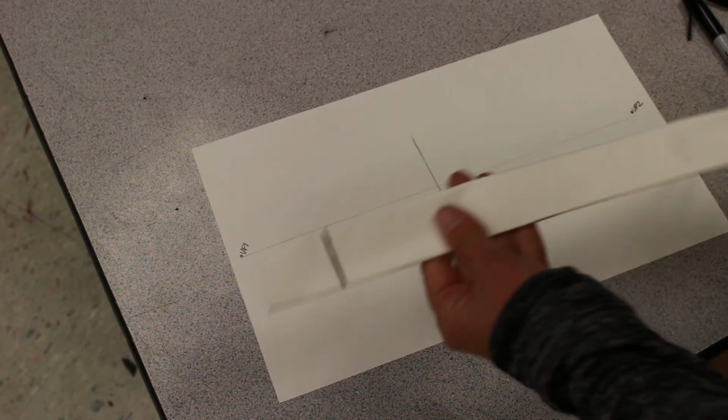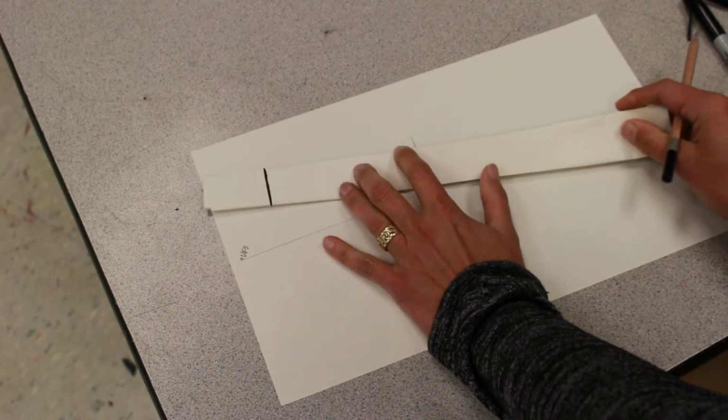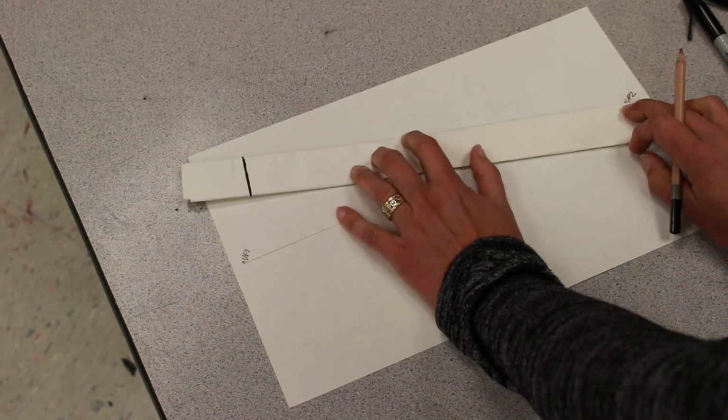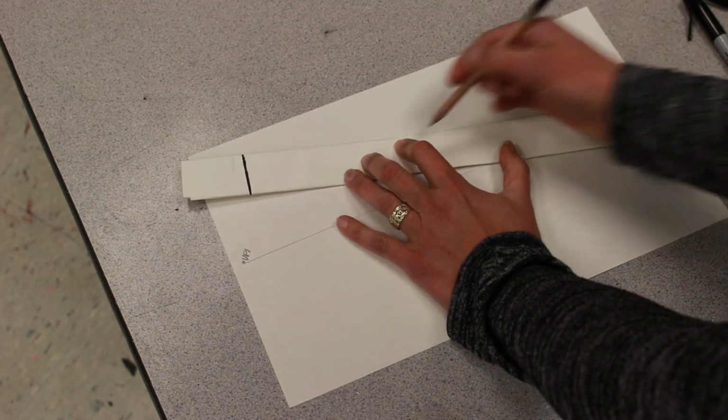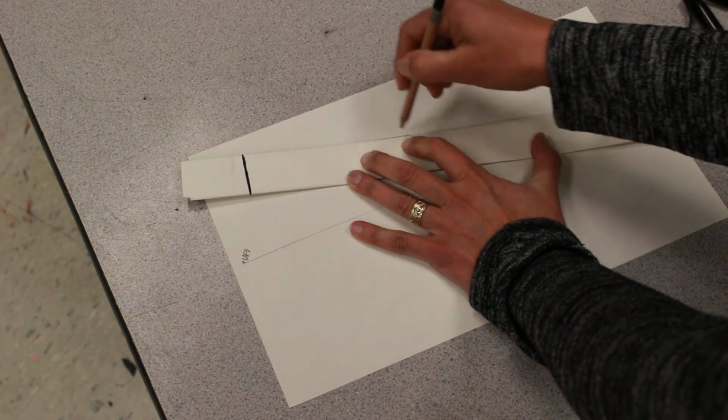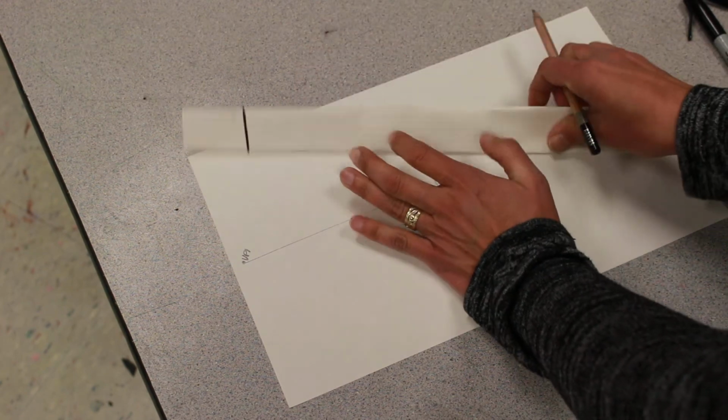And now we need to establish the walls of our room. So to do that, what I want you to do is take a ruler or a folded piece of paper. I just used the piece of paper that I gave you. And place it on vanishing point number 2 and the top of this line, and draw your line away towards the left.